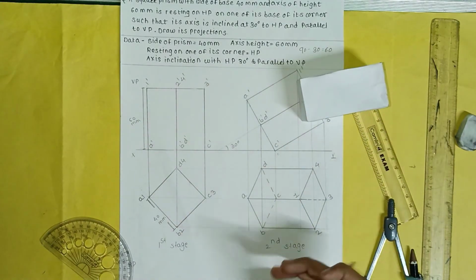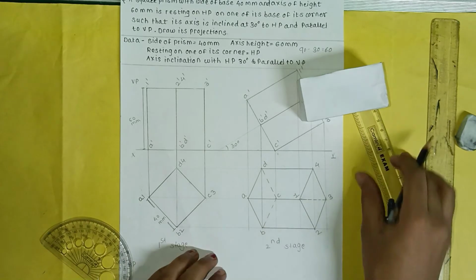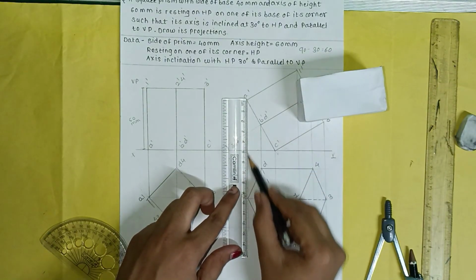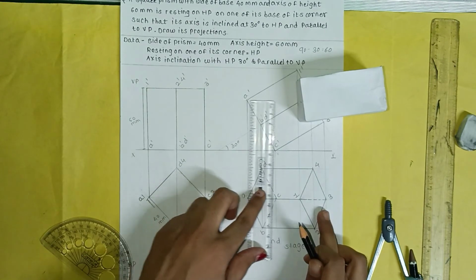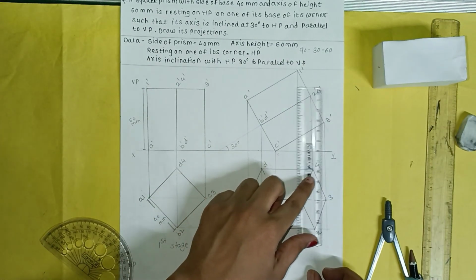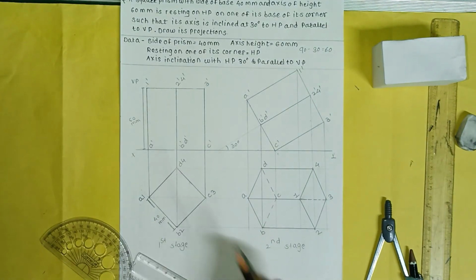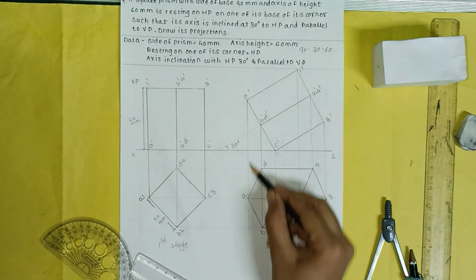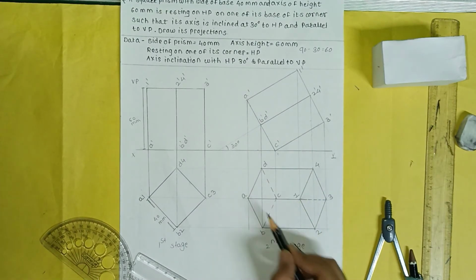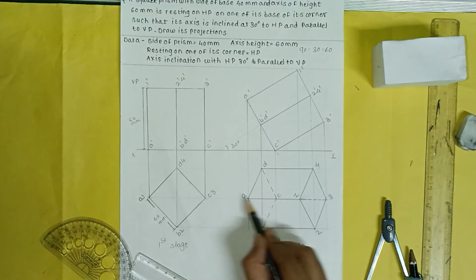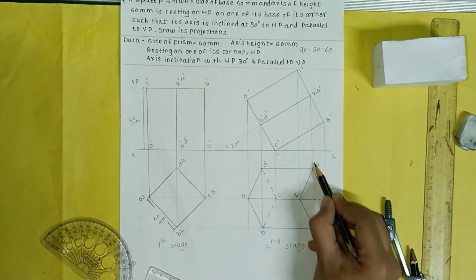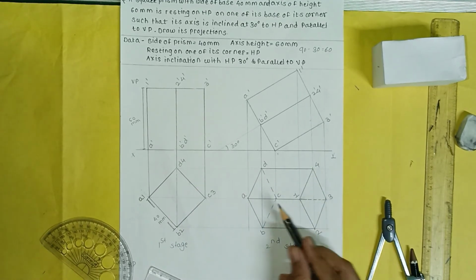I have taken projections of all these points and lines from the two figures. This point is A, this is B, this is C, this is D, and these are 1, 2, 3, 4, as mentioned in the figure.